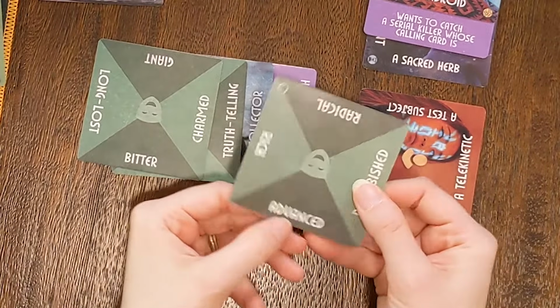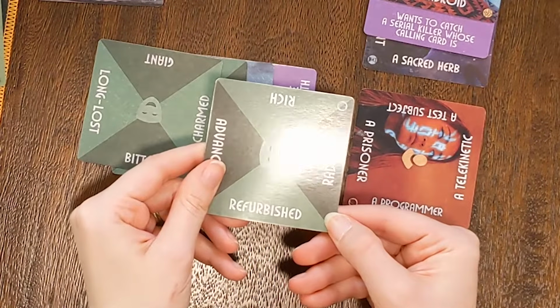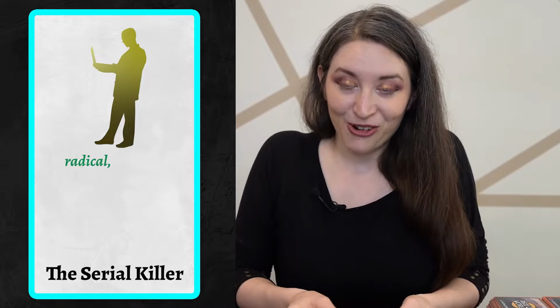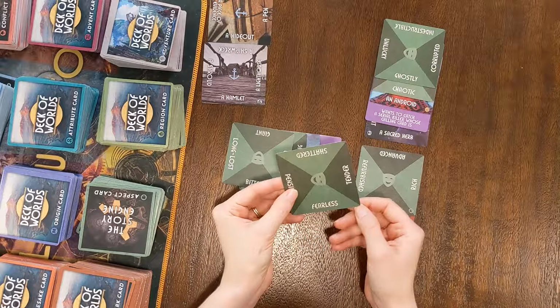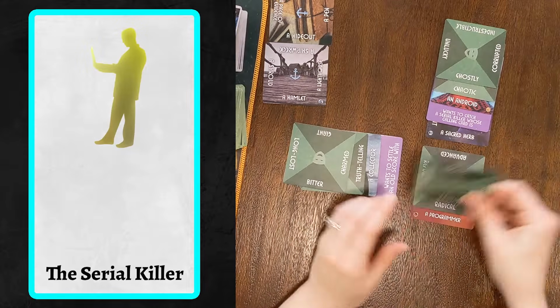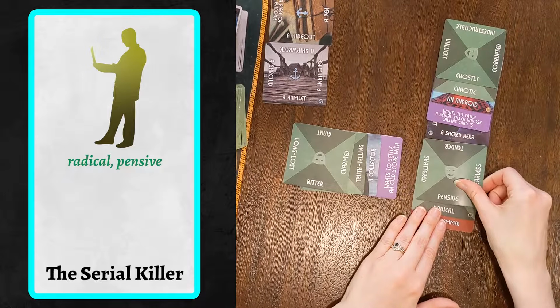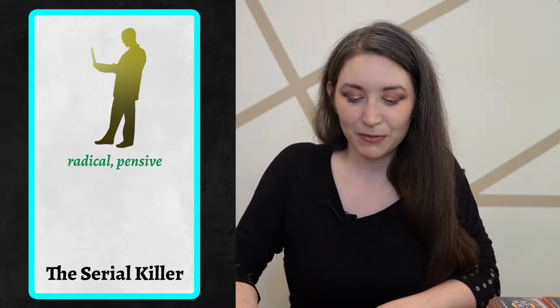Radical, rich, advanced, refurbished. Let's go radical. And the second descriptor for our programmer serial killer: tender, shattered, pensive, fearless. Should we do a tender serial killer? Is that too weird? Or shattered? Let's go pensive. They're careful. Serial killer is pensive, but he's a radical. What does the serial killer want?